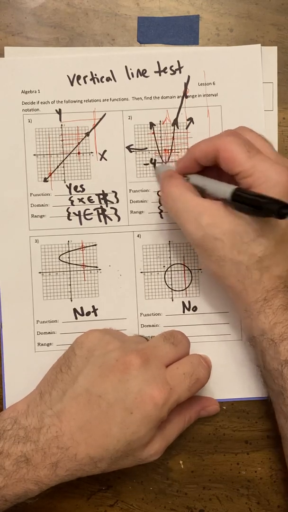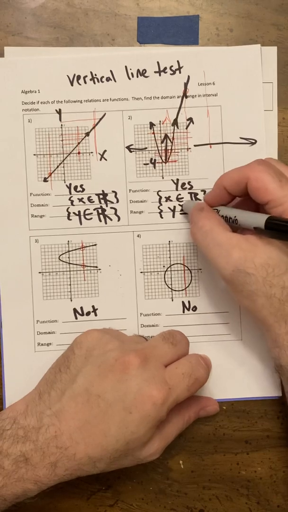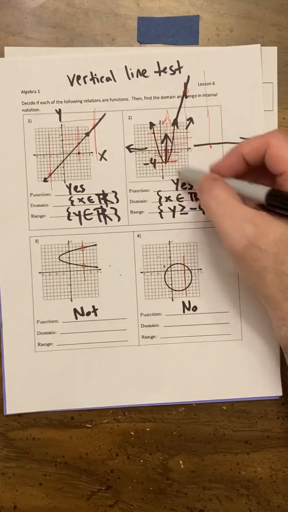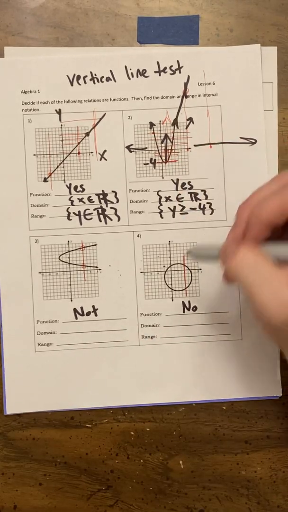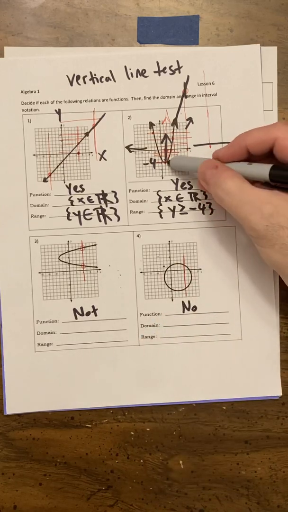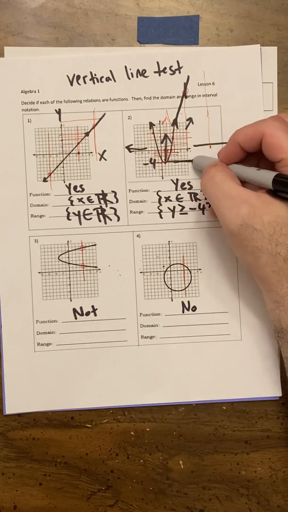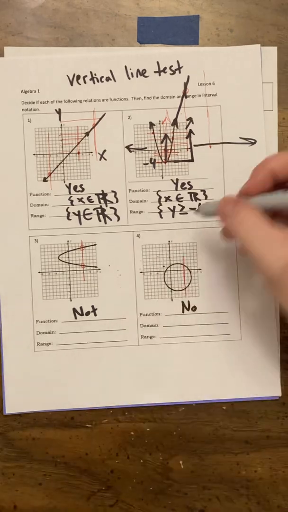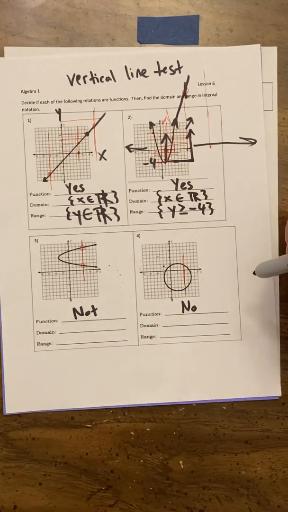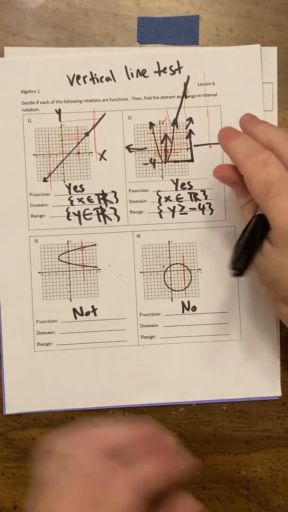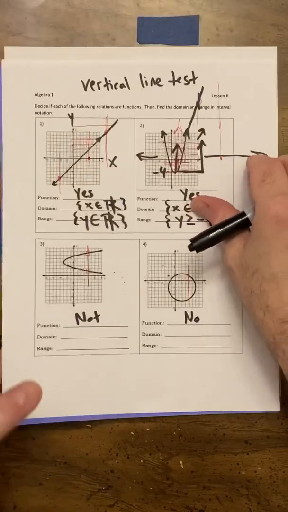It starts down at -4 and it goes up forever. There's nothing below this -4. So the range starts at -4, and then goes up forever. That's how we write it: y is greater than or equal to -4. All right, let's take a look at the next problem.